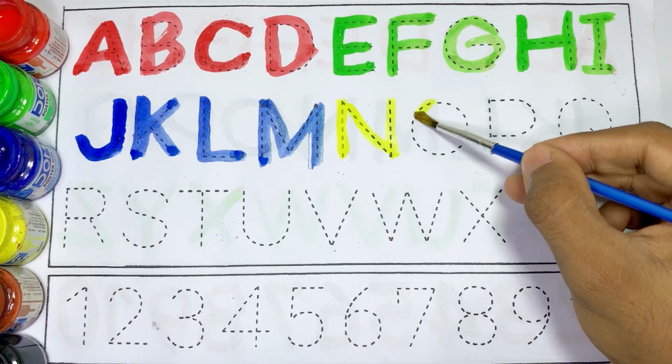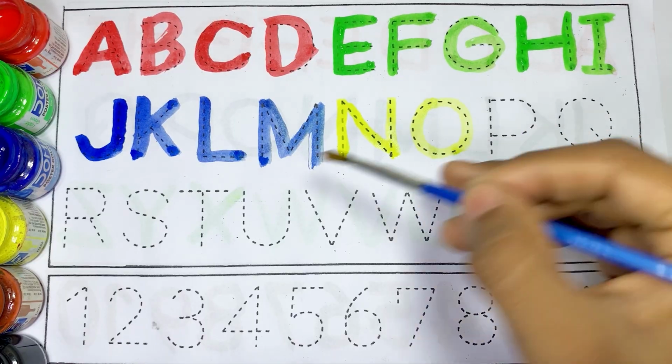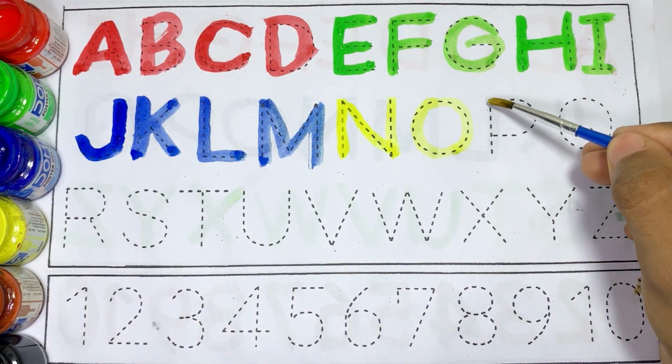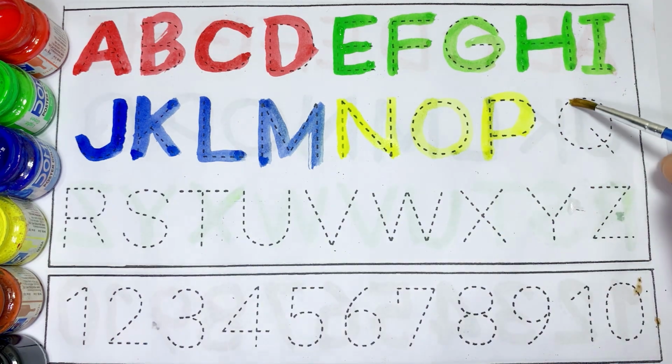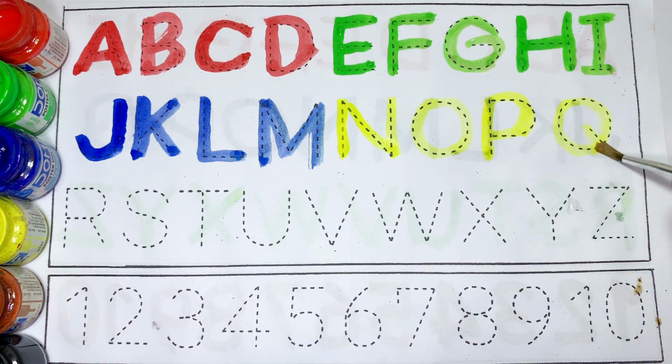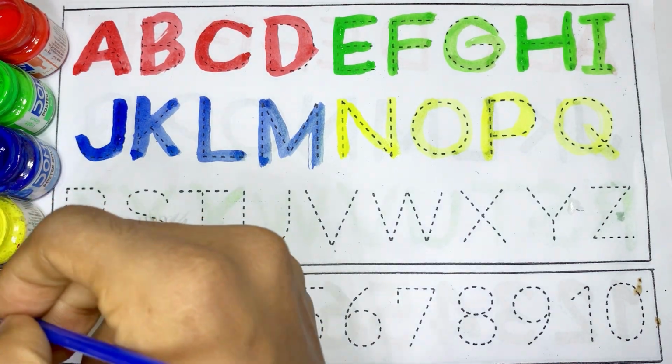N for nose. O for octopus. P for parrot. Q for queen. Now you draw R and use brown color.